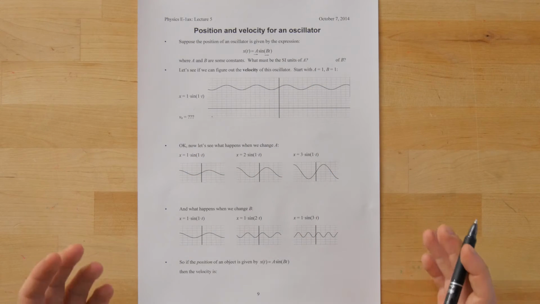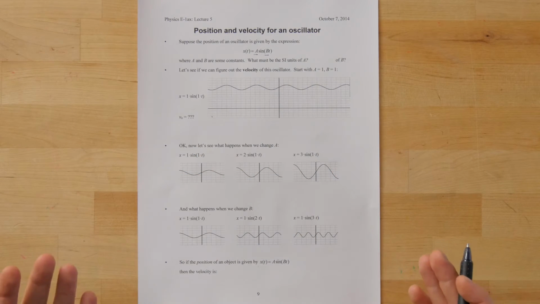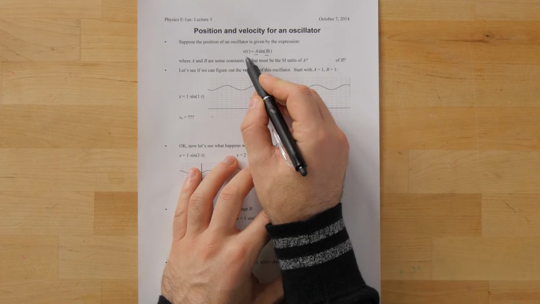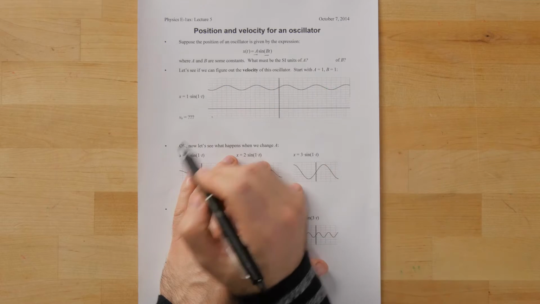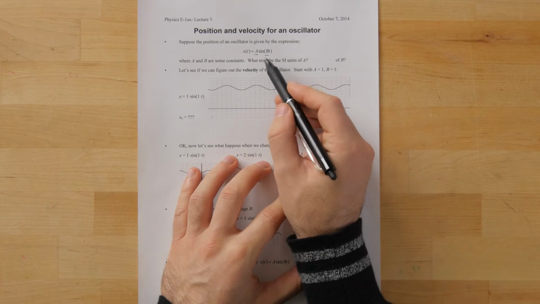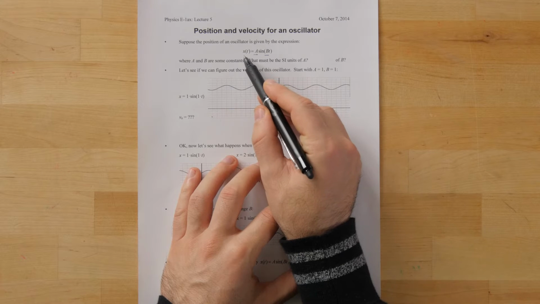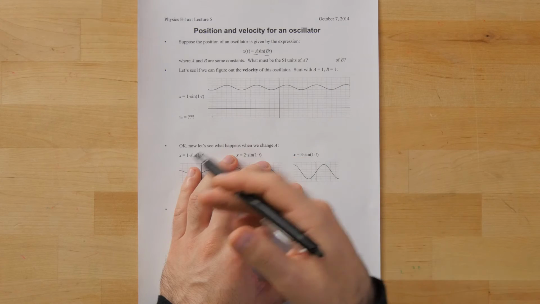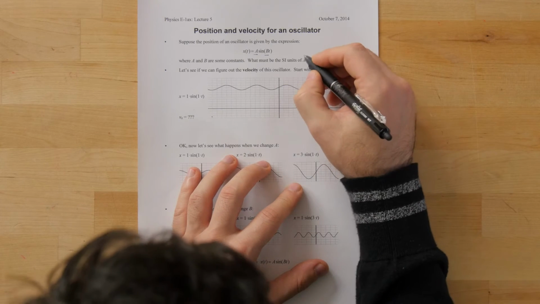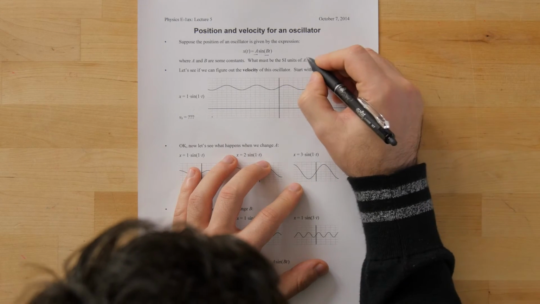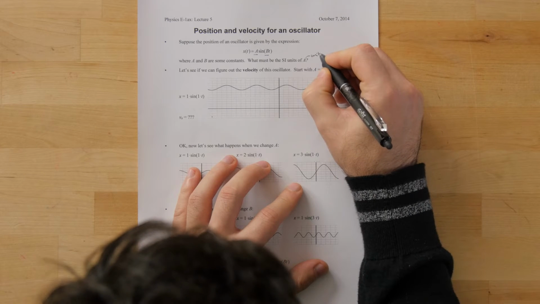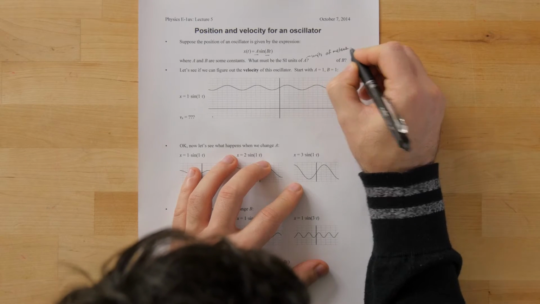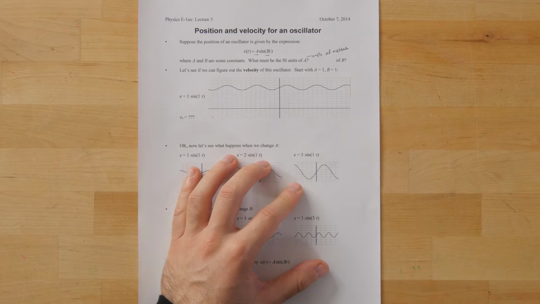And the first thing that you should know is, what are the SI units for a and b? Well, here I'm writing the position as a times sine of bt. So if we want position, then we know that on the left-hand side we're going to want meters. So on the right we need meters, but sine puts out something with no units. So to get meters, a has to have units of meters.